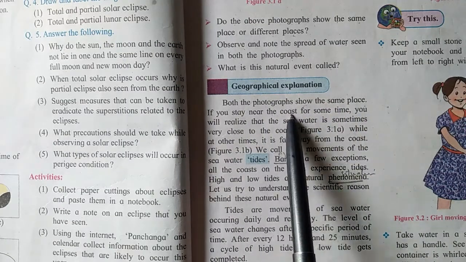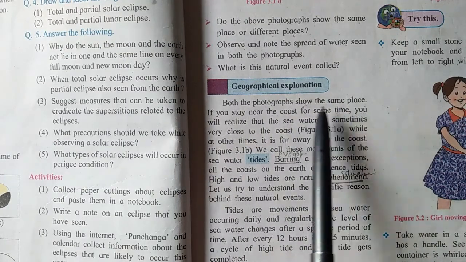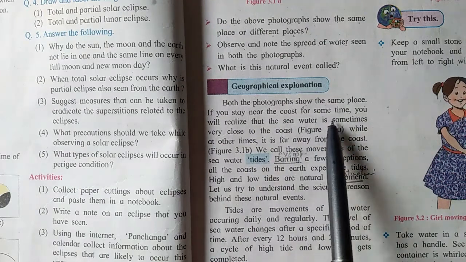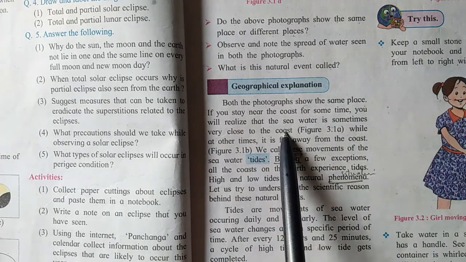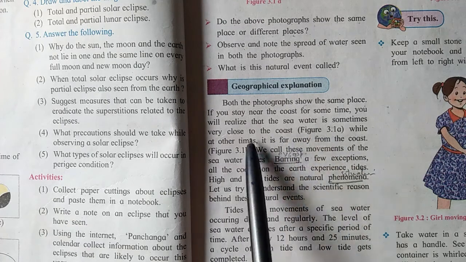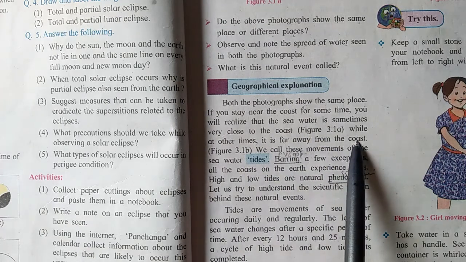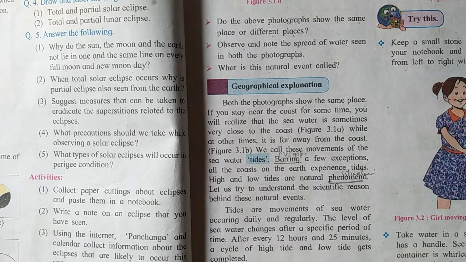If you have stayed near the coast for some time, you will realize that the sea water is sometimes very close to the coast, while at other times it is very far from the coast. Many of you have experience of this whenever we go for picnics or to relatives' homes in the vacation, near Mumbai, Alibag side.